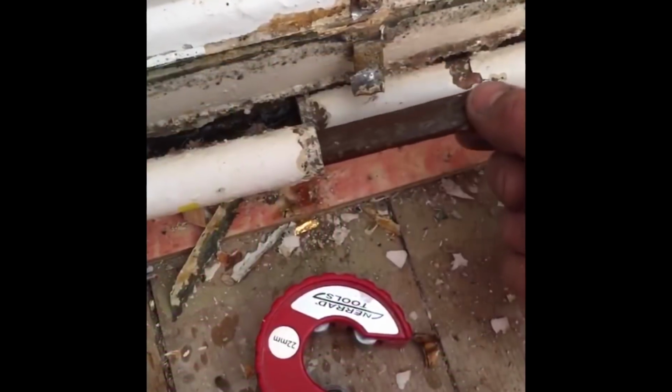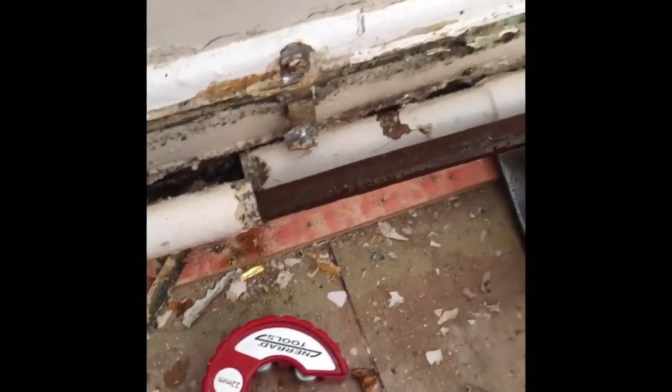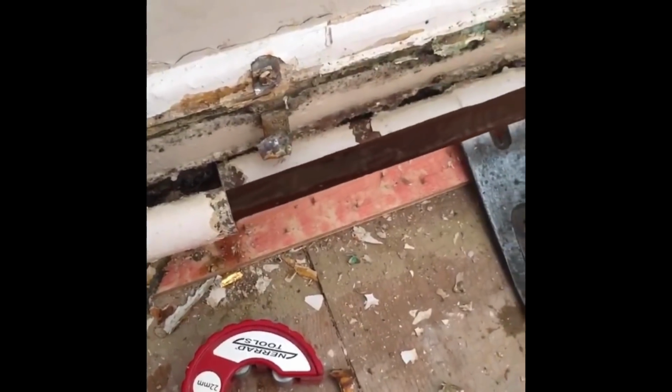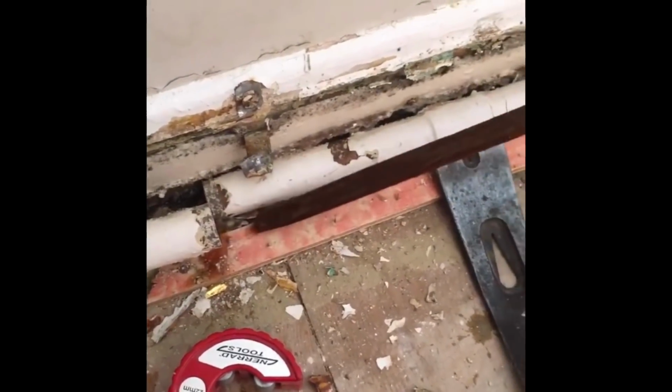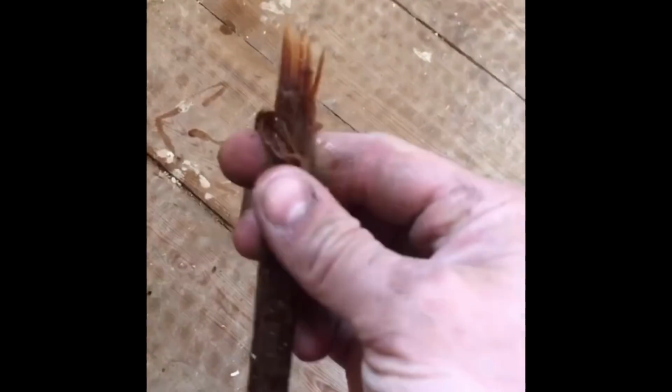So in last week's video, or the week before, I found a bit of gravel in a pump and I asked people what was the weirdest thing they found inside a pipe, and it reminded me of when I found this really long piece of wood inside a 22mm pipe. Don't know how it got in there, but it was proper long and it had been in there a while because it was like mush.